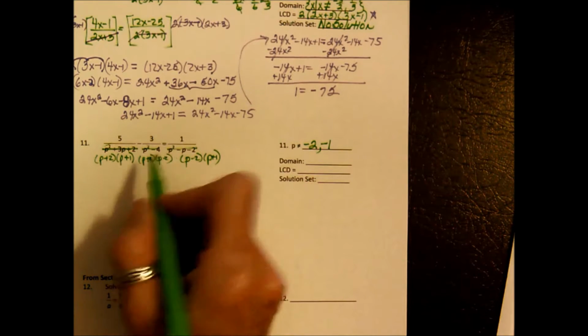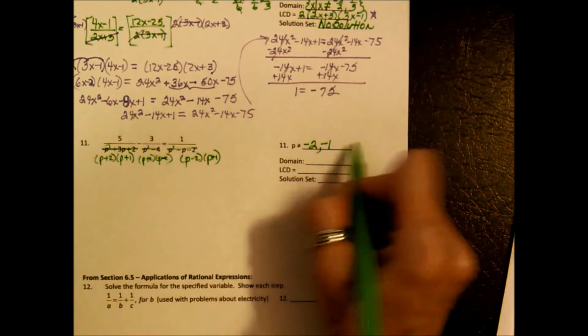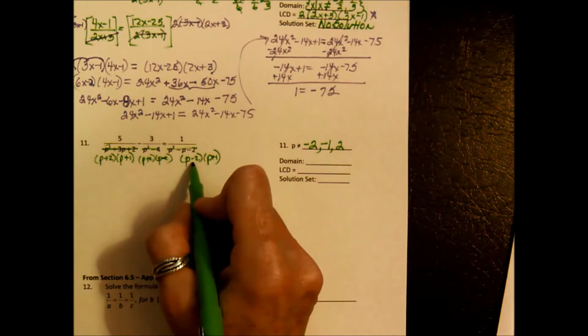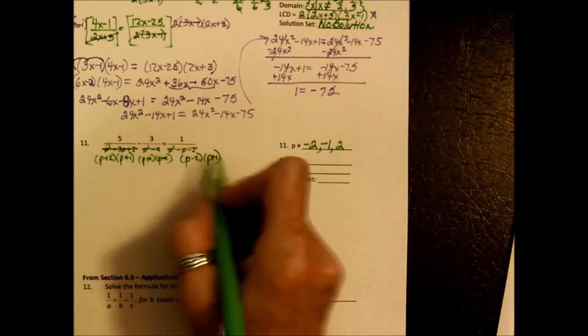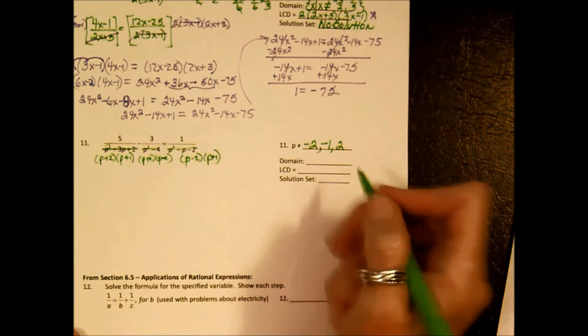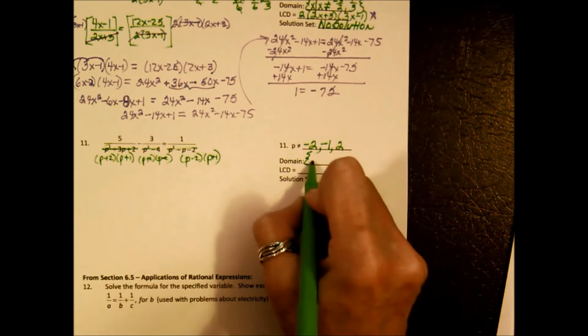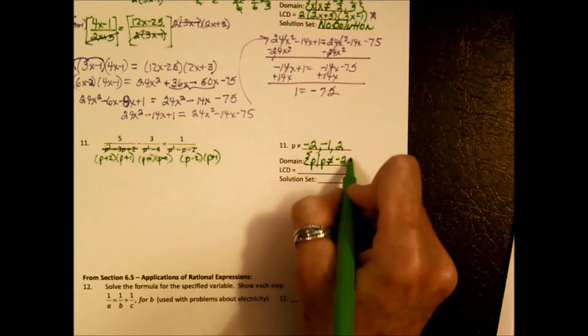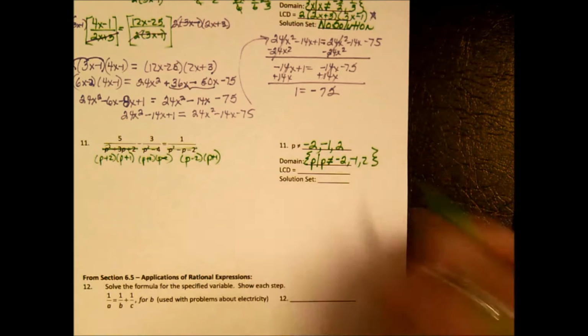Here, p can't be positive 2, because that would cause a 0. Here, p can't be positive 2. I already have it. And here, p can't be negative 1. I already have it. So those are my domain restrictions, meaning my domain is the set of all p such that p is not equal to negative 2, negative 1, or 2.